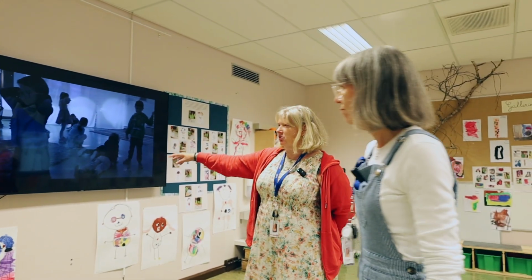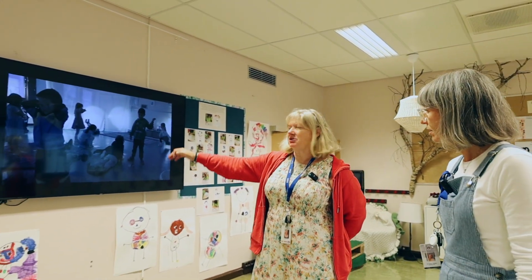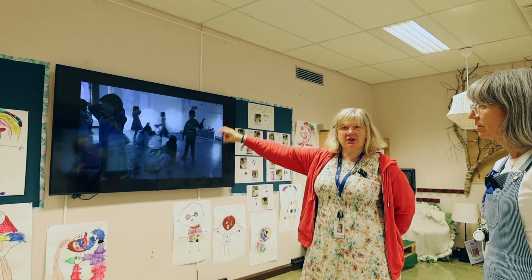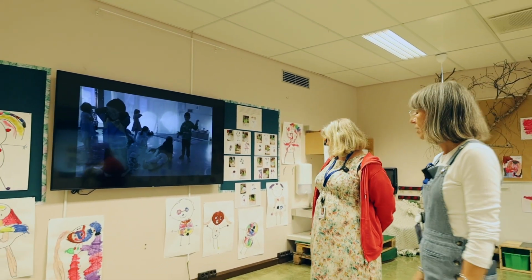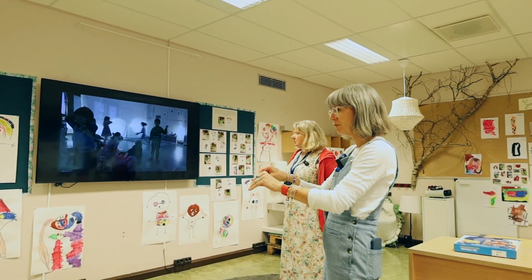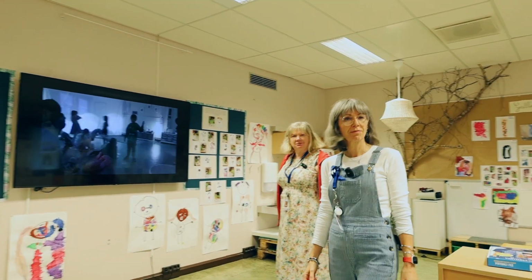And for the end of the project, the children worked in pairs. So while they were doing their pictures, they were talking to each other, they were sharing ideas. Yeah. We did put a younger one and an older one so they could learn from each other. That's it.